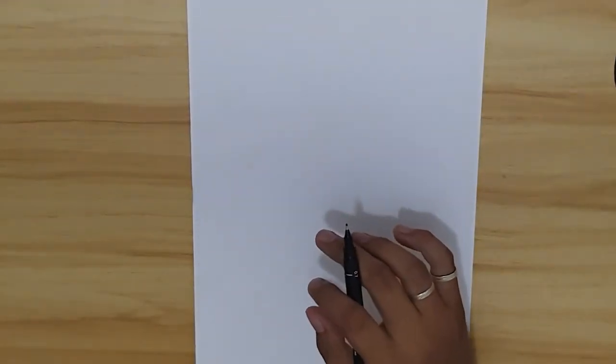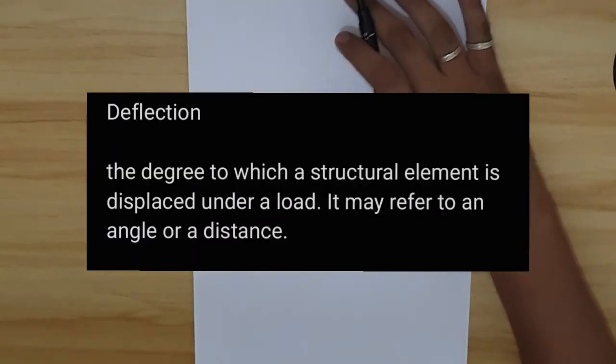Okay, so what if the beam is already determinate or already indeterminate, which means the beam is already stable? Does that mean that the beam is already safe? That is the first question. So we have this term deflection. Okay, so deflection of beams.